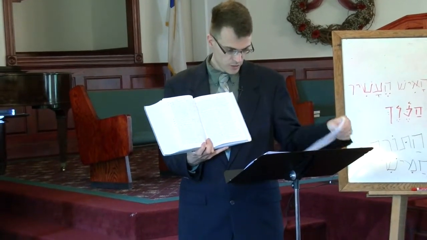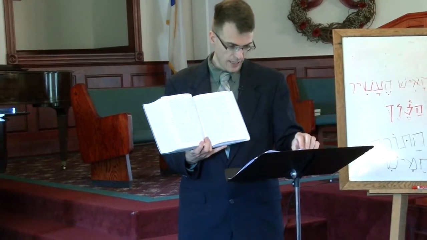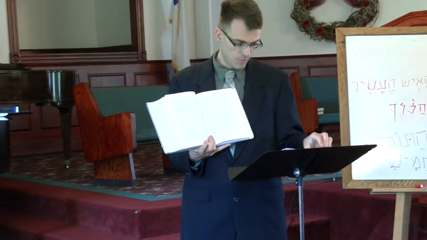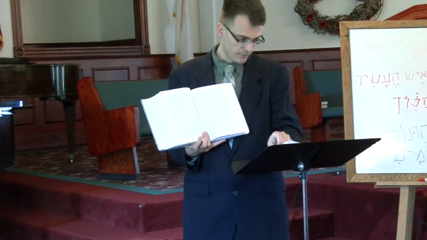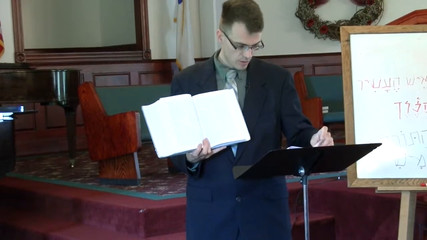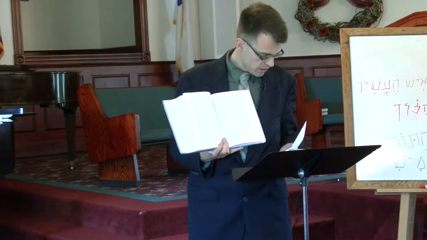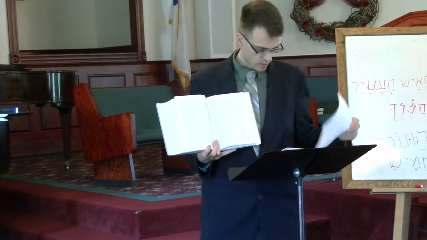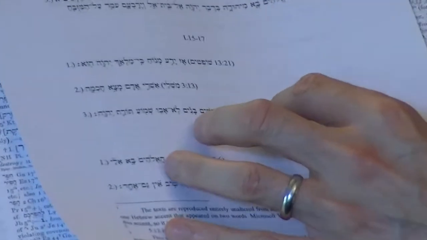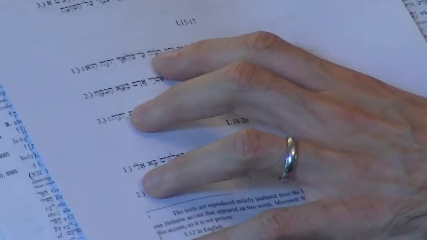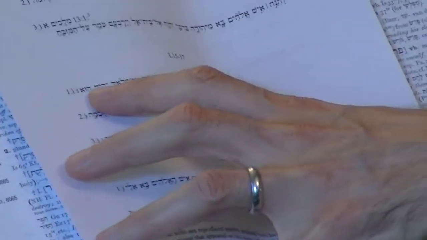I'll give you an illustration of how that can actually be a useful thing. I'm going to give you one word, it was a really hard word. So let's say for lesson 17, number 3, you have the sentence right here. Actually, I'm going to do one up here. Az yada manoach ki malach Yehowahu. Okay, so here you have this sentence.